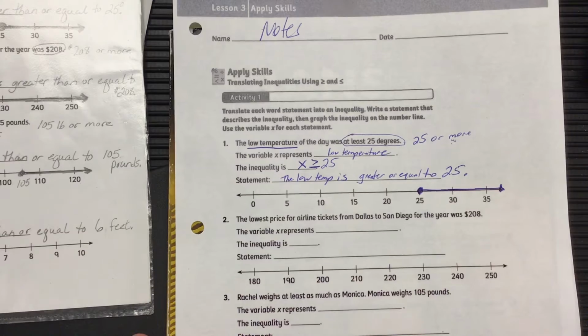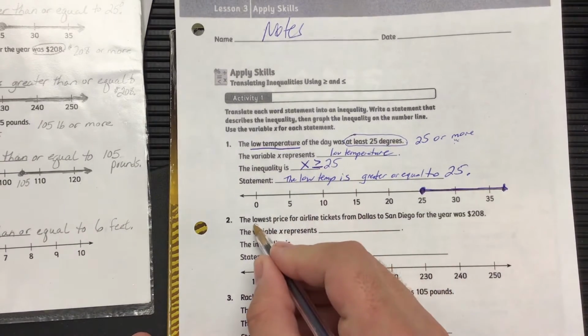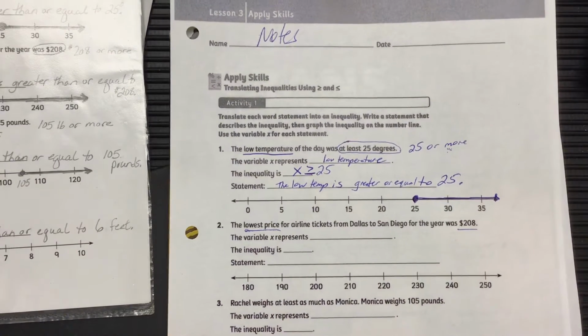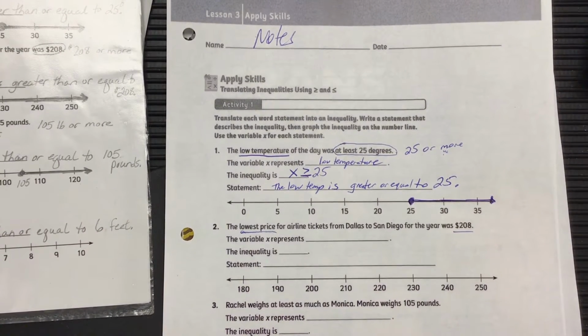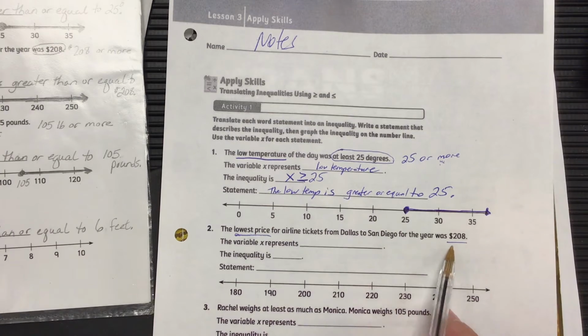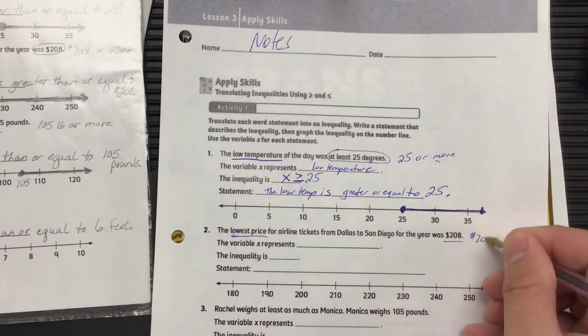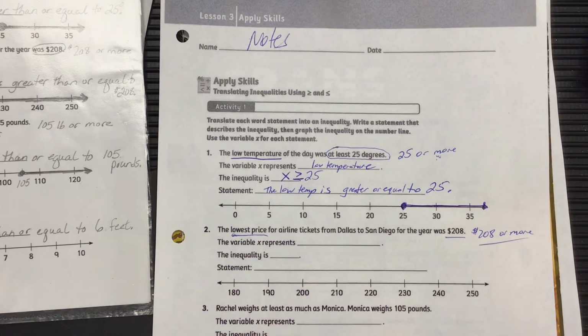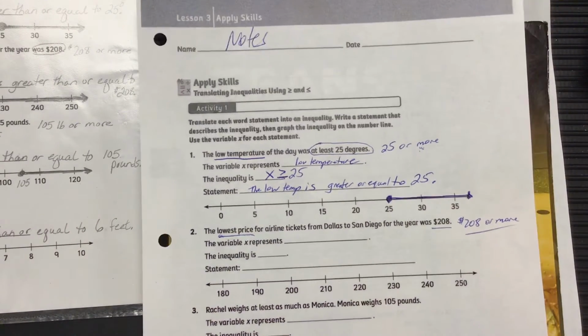All right, number 2. The lowest price of airline ticket was $208. Flying from Dallas to San Diego. So does that mean the prices are $208 or more? Or $208 or less? This was the lowest price. So that means every ticket, guys, is $208 or more. If that's the lowest price, it's not going to be any lower than that. So you got to be careful.